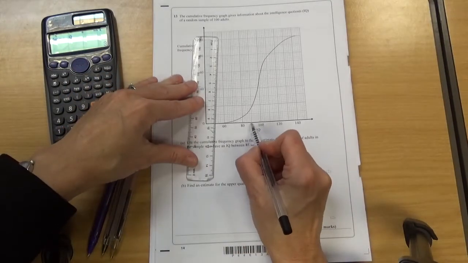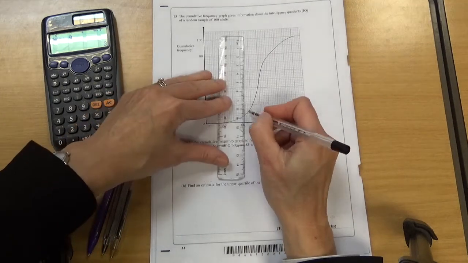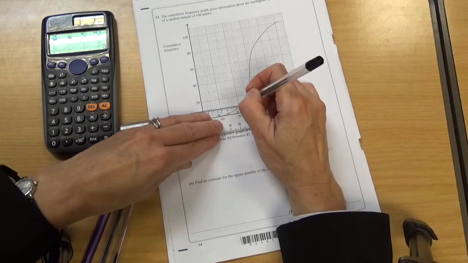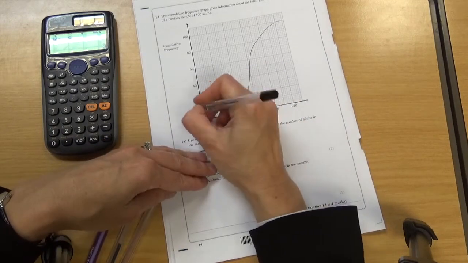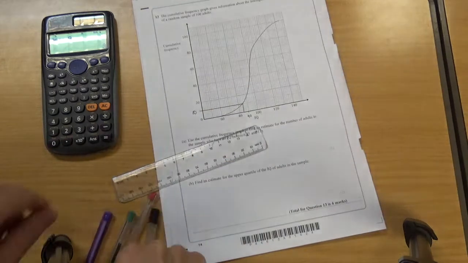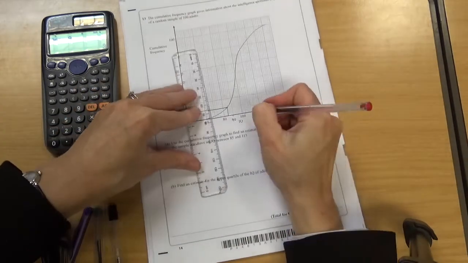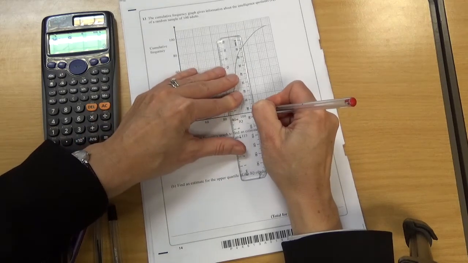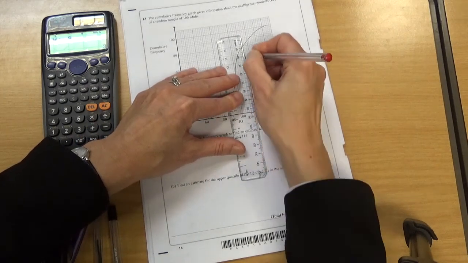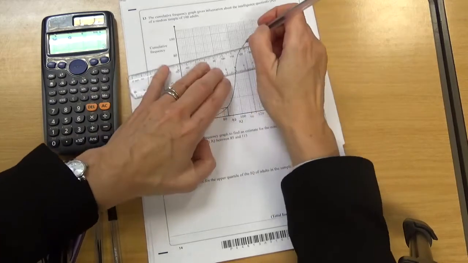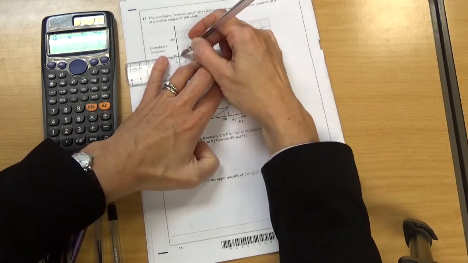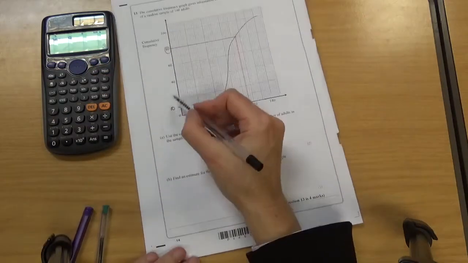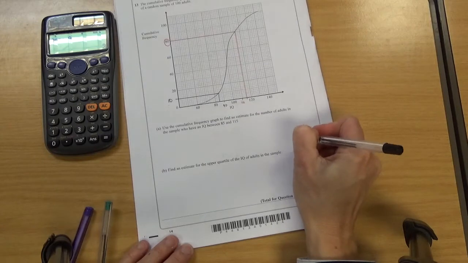$85, there's 80, that's 90, so 85 is between the two of them. So 85 gives me an answer of 10 people. 115, well that's 110, so 115 is halfway between 110 and 120. That reads off as 80, and the gap between 10 and 80 is 70.